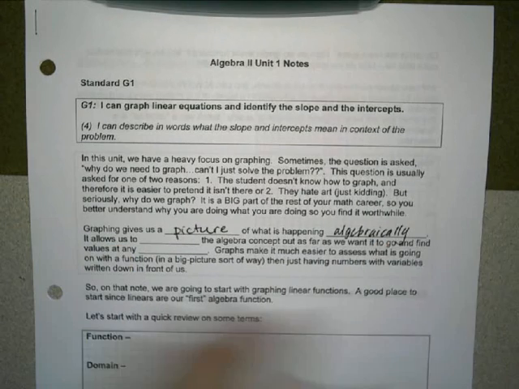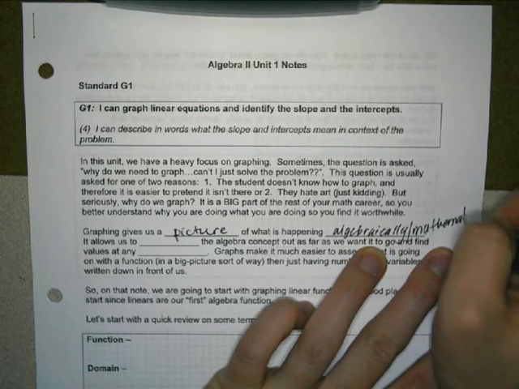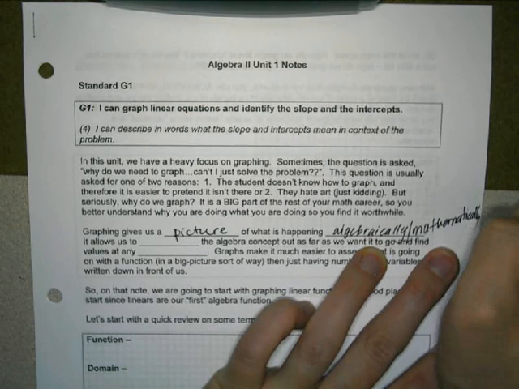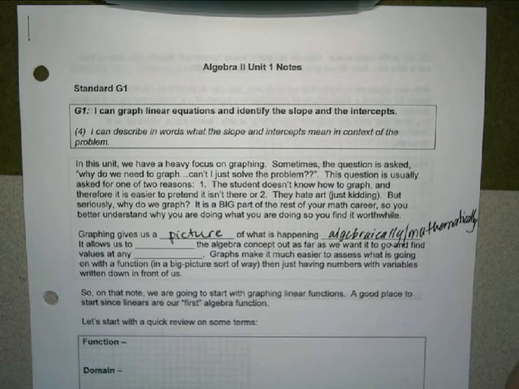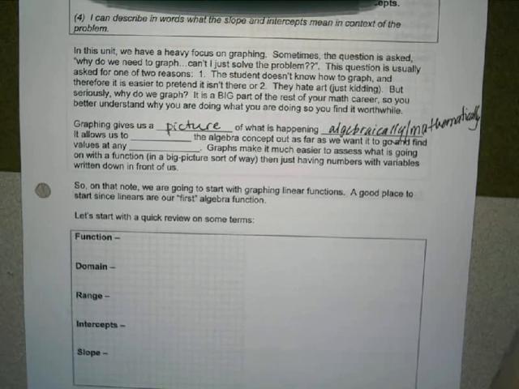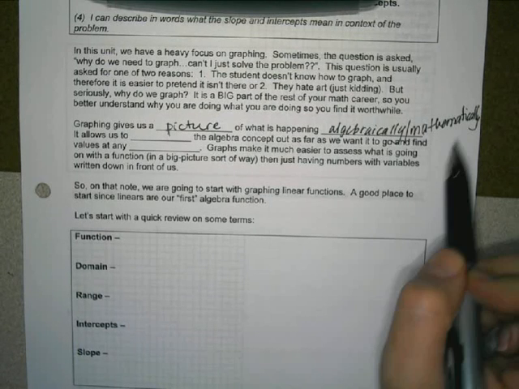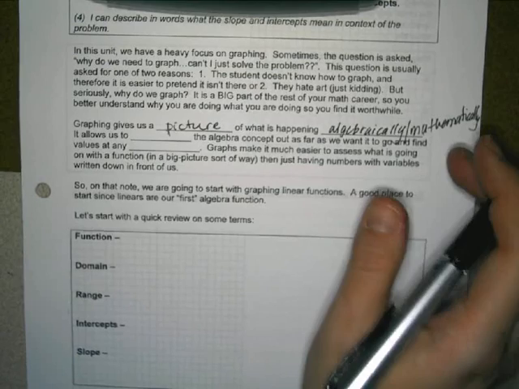Or you can say maybe even mathematically. Because when we get to statistics later on in the year, it's not really algebraically that we're drawing pictures, but we're still drawing a picture of what's happening mathematically.